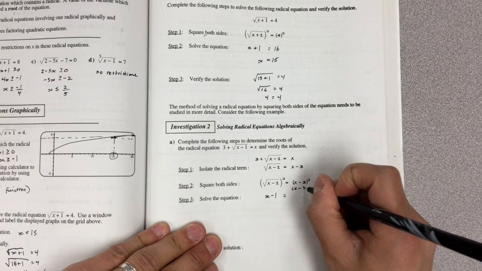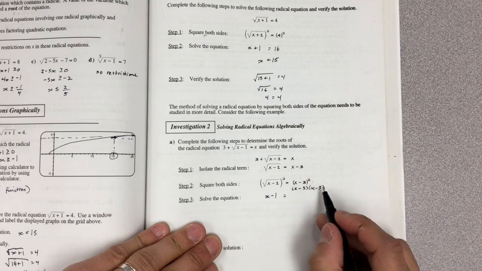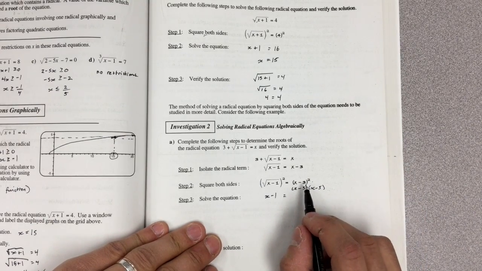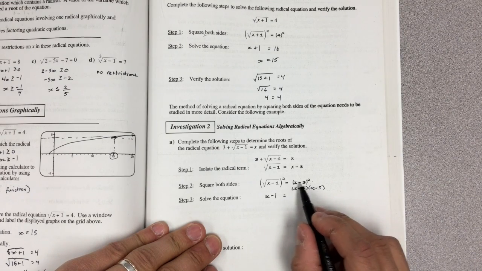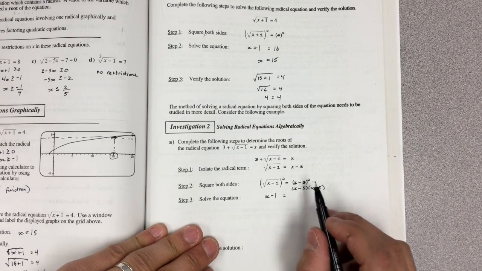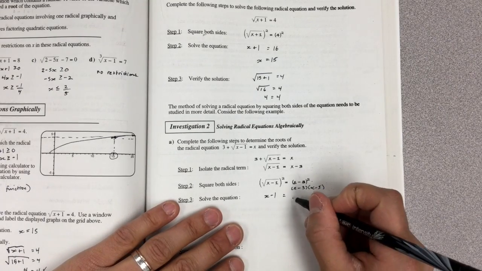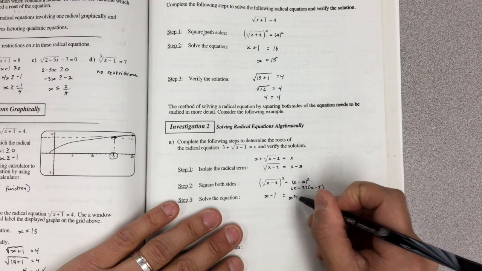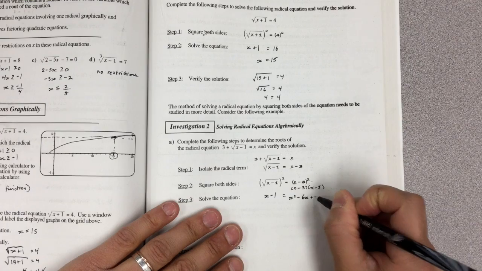So I can write it under here, and we could use our FOIL method, or the shortcut here is I'm squaring this, I square the first term, double the product of the two terms, and then I square the last term. So that would be x squared minus 6x plus 9.